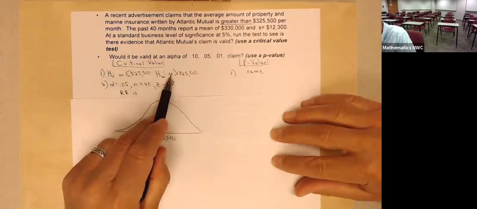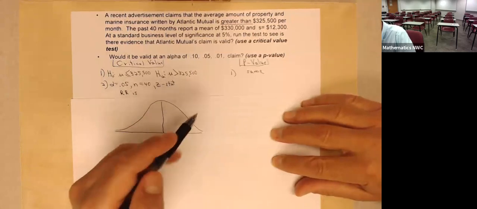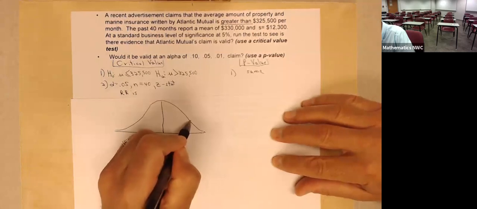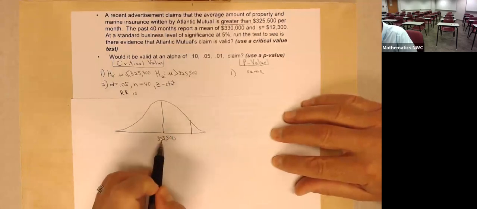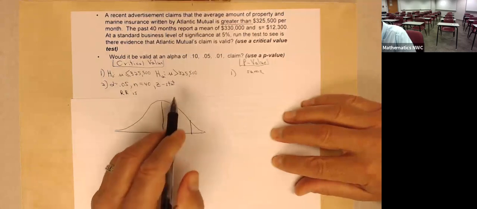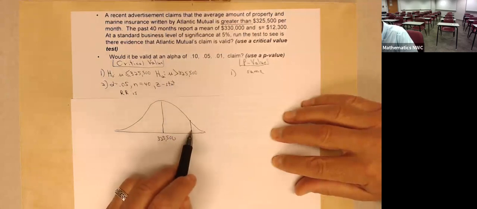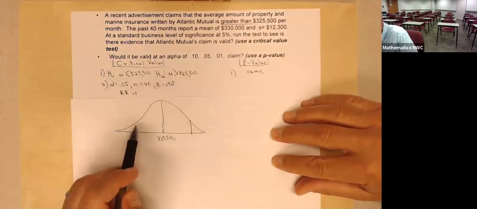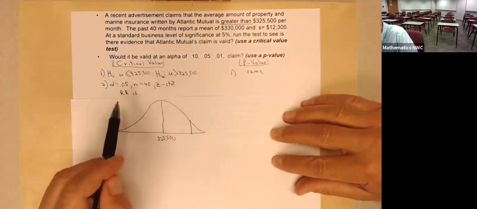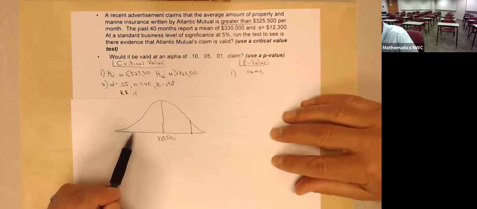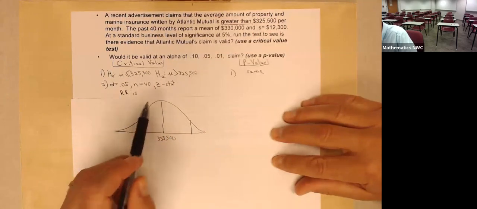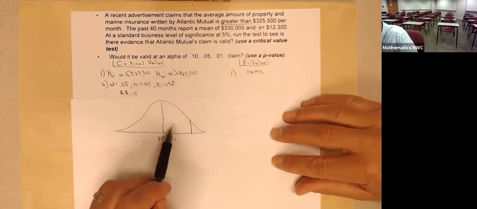Because I'm trying to show that it's greater than, my rejection region is on the right side. This single-tailed inequality sign always tells you, do I draw it on the right or on the left? Had this been less than, my rejection region would have been over here. Because it's greater than, it's on the right side.